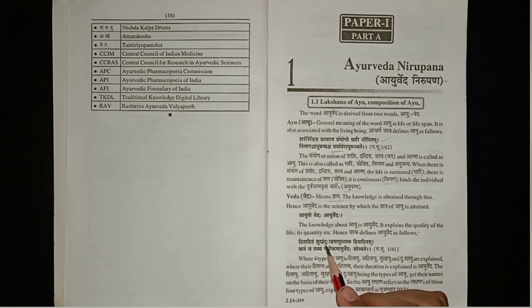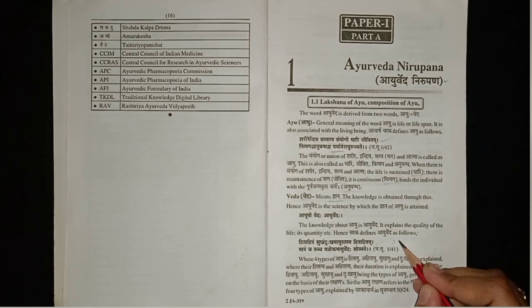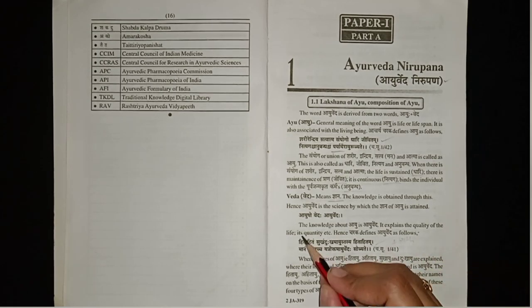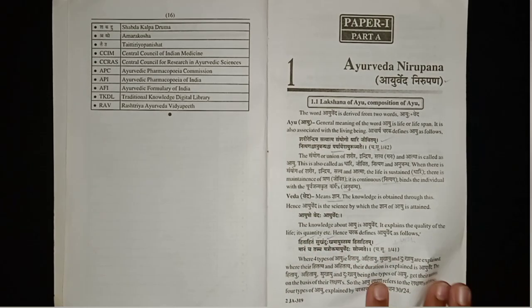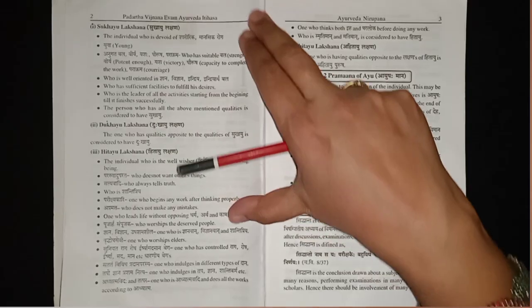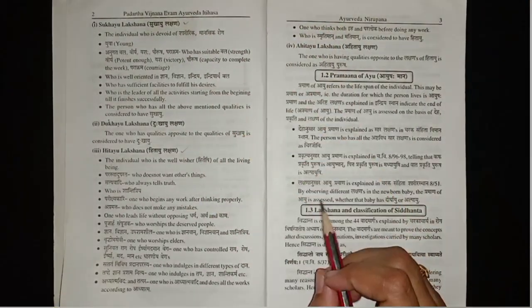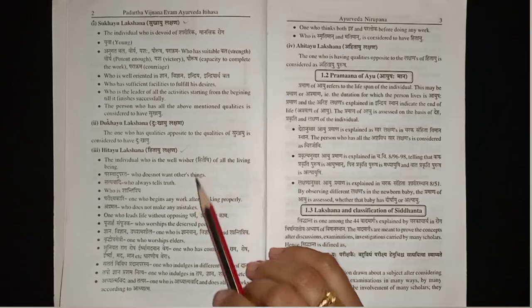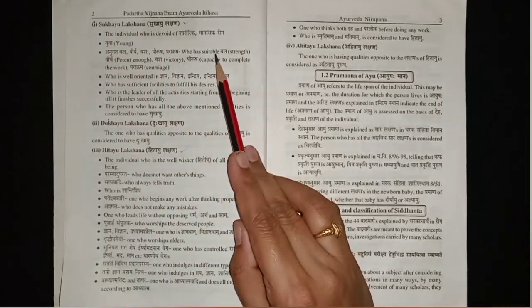Hitahitam sukham dukham ayuhu tasya hitahitam manam cha tacha yatroktam ayurveda ucyate. This gives the definition, and it also speaks about the 4 different varieties of ayu. The first is hitayu, ahitayu, sukhayu and dukhayu. And sukhayu lakshanas and hitayu lakshanas are most important when we think about MCQs. They may ask any of the sukhayu lakshanas in an MCQ.